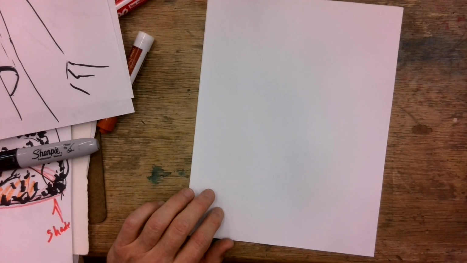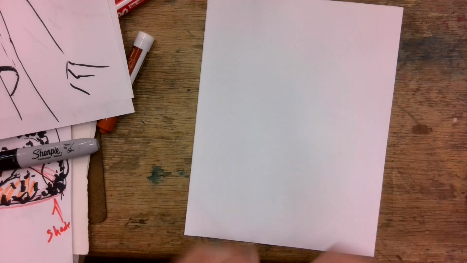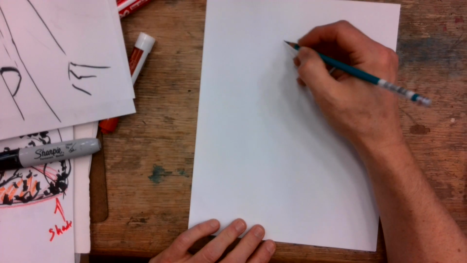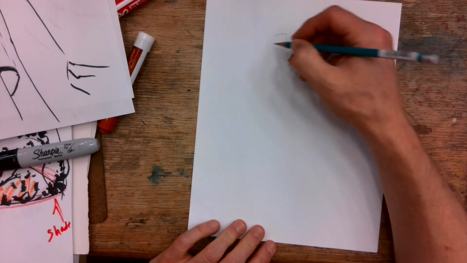I'm going to come back and do this again, but in graphite, because I want you guys to be doing this in graphite. Here's the top.